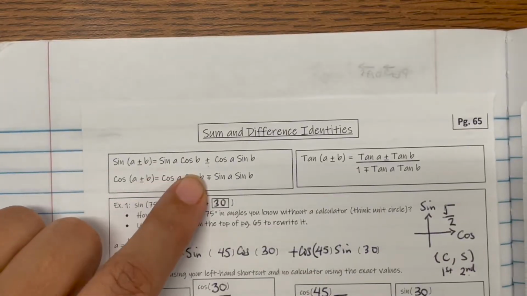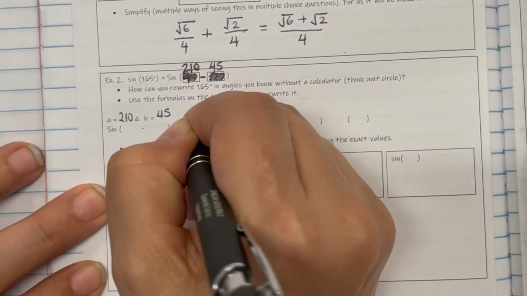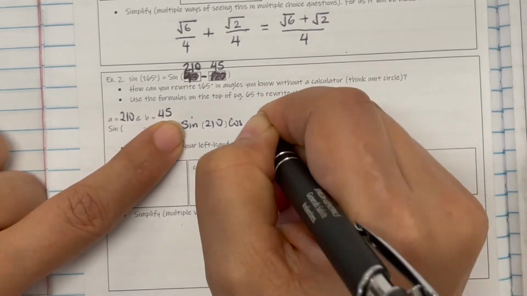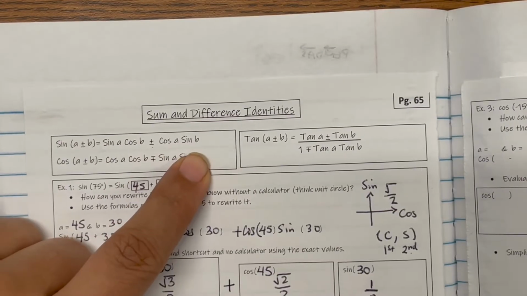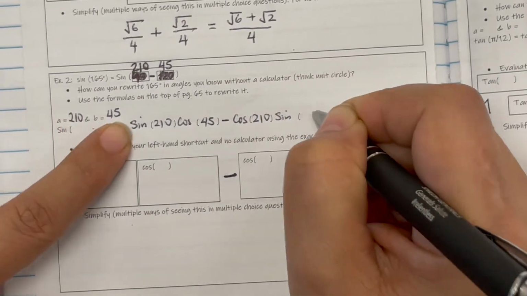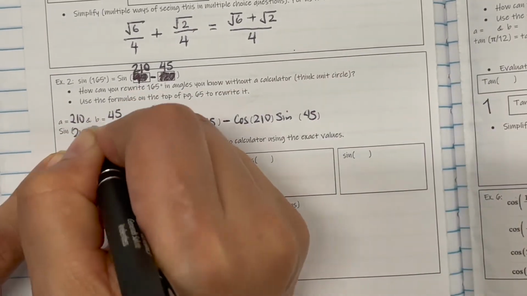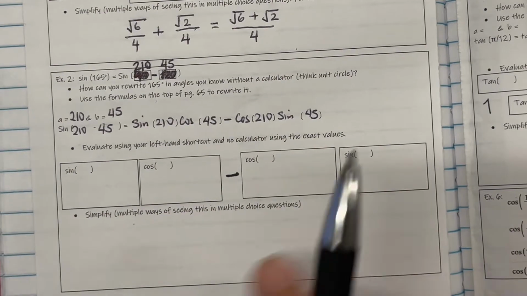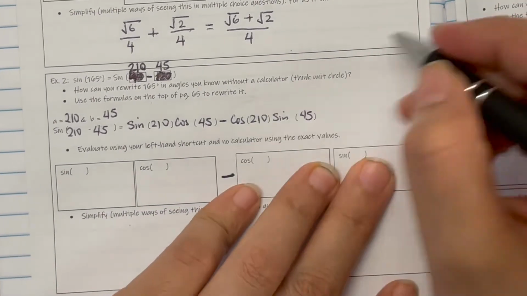Okay, let's fill out what we have. So sine A cos B, so sine of the first one, sine of 210, cosine of the second, which is 45, minus cos A sine B. So cos A, which is 210, sine B, which is 45. So that's 210 minus 45. All right, so we're going to evaluate that using your left-hand rule.